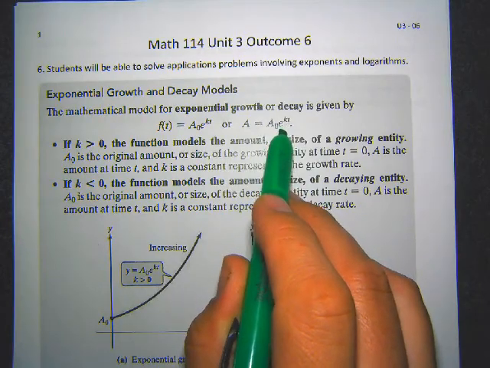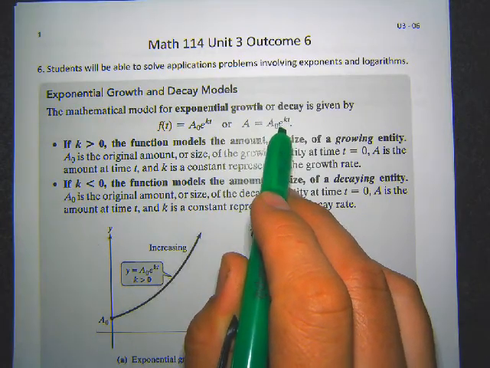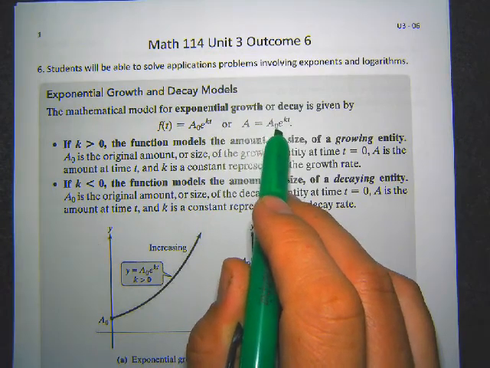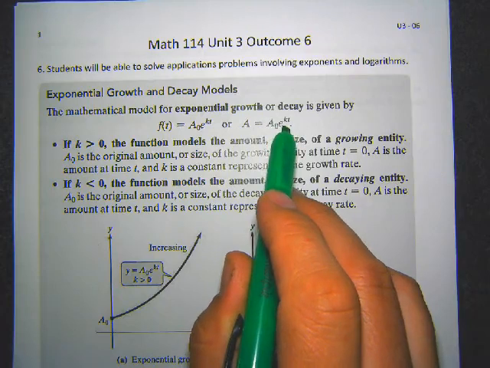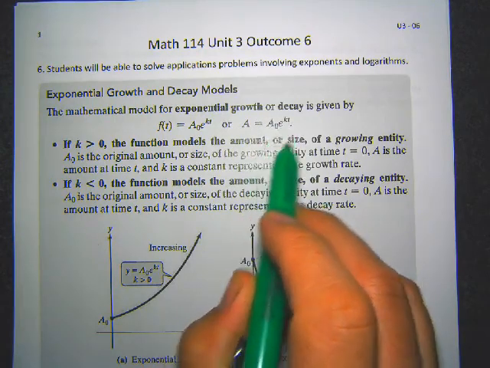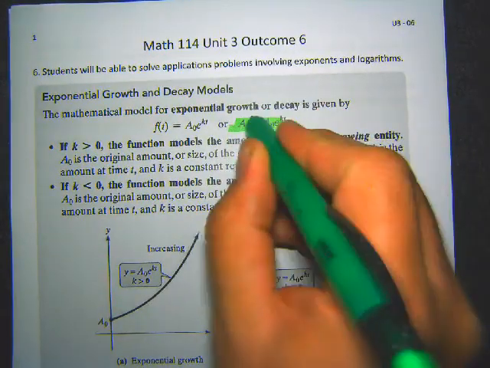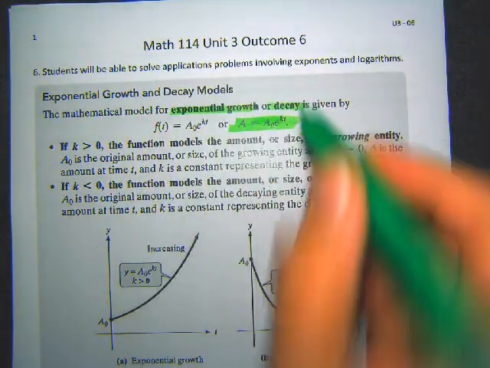So if you're studying one population of bunnies, k will be one number, but if you study a virus, you're going to get a different number. Radioactive elements will have different k's. Each element will have its own growth rate or decay rate. T here will be your time. So we're going to be using this formula. It's used for both exponential growth and decay.